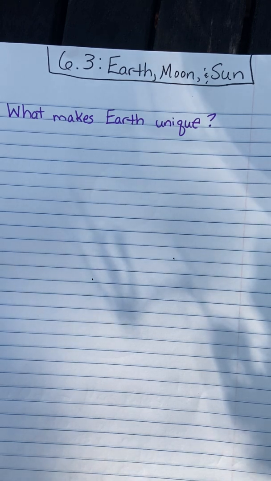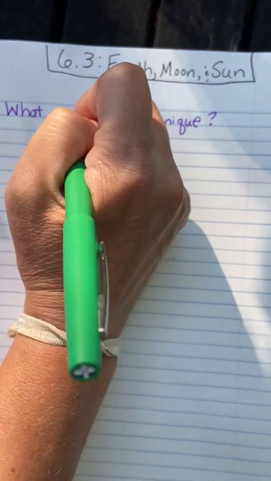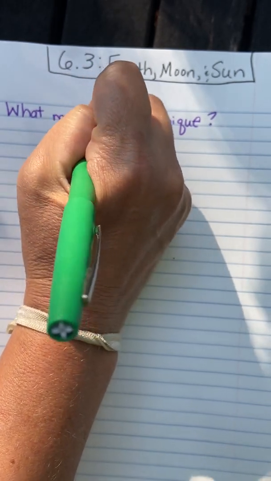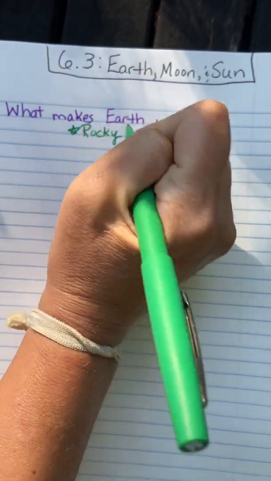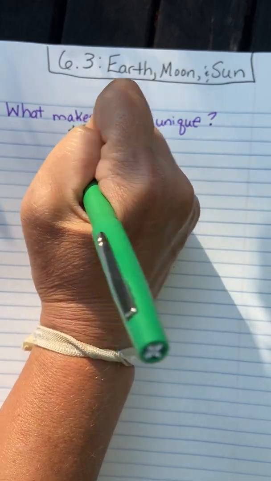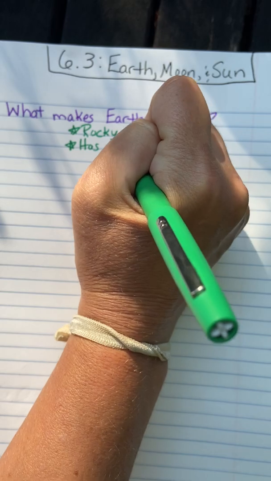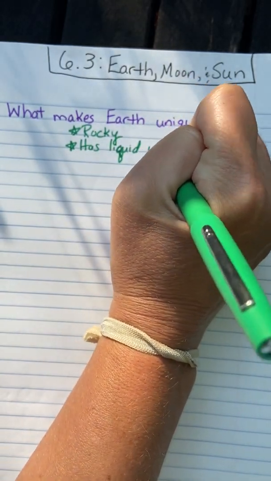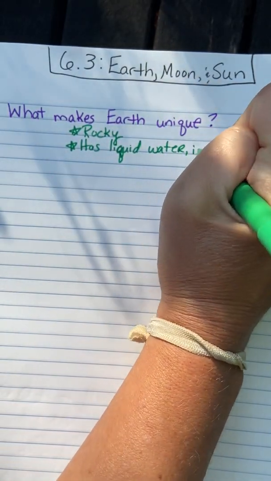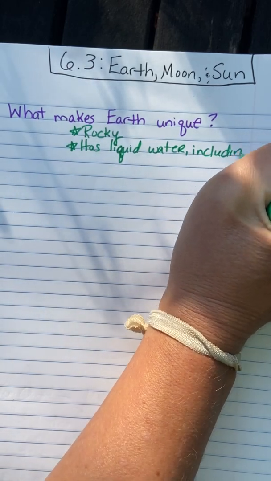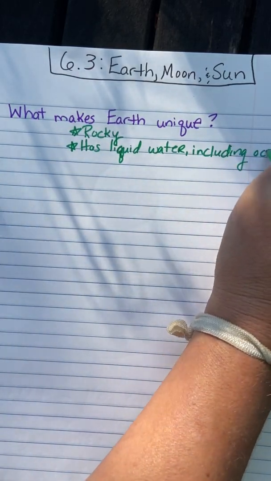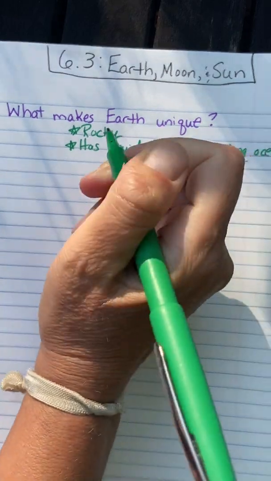So let's first start with those key characteristics that make Earth unique, that make Earth what we call the Goldilocks planet, hospitable to all these life forms. We know that it is rocky because it is one of the inner planets. But the biggest key is it has liquid water, including oceans. And oceans have a lot to do with maintaining a constant climate, okay?